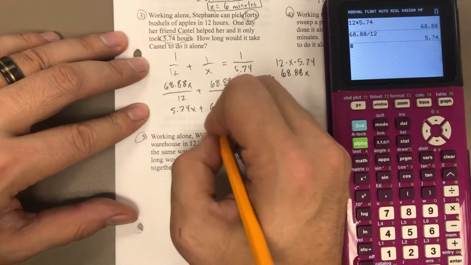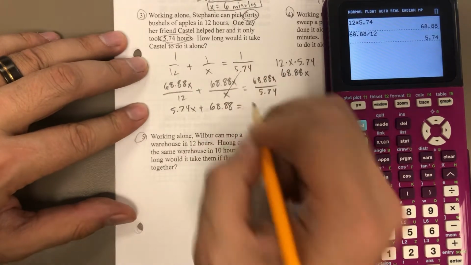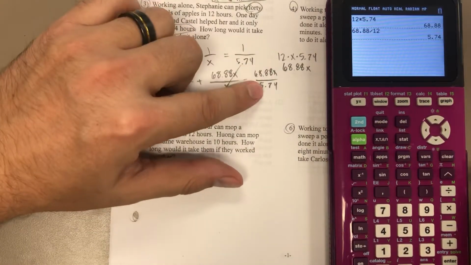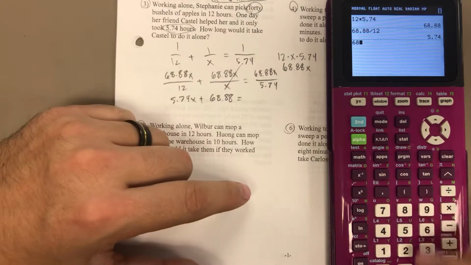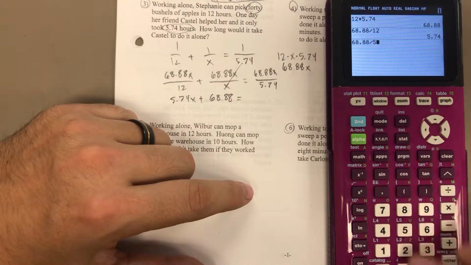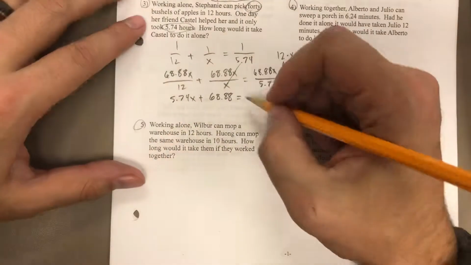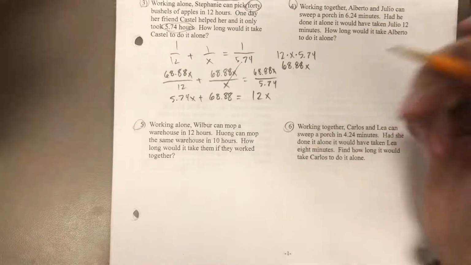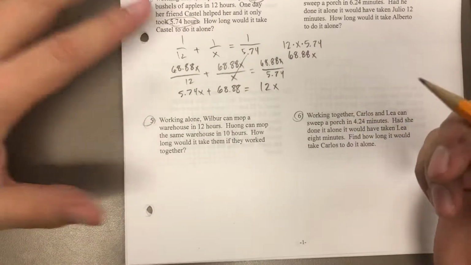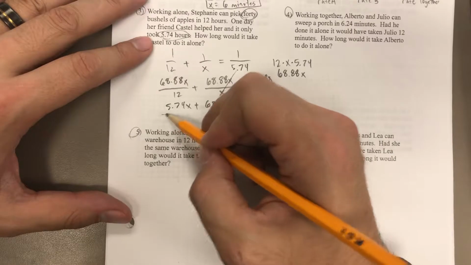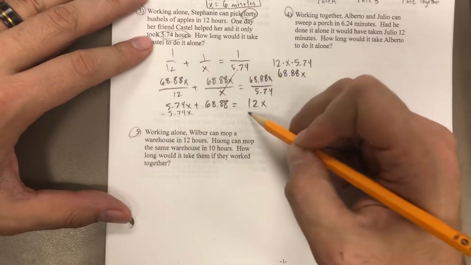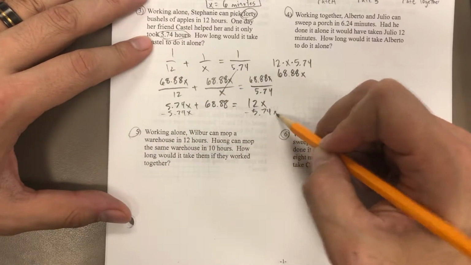The x's just cancel, and we have 68.88. And then 68.88 divided by 5.74. You can check on your calculator, but it's going to give you 12. So 12x, because the x is still there. All right, now let's solve this. So we're going to subtract 5.74x from both sides to see what we get.